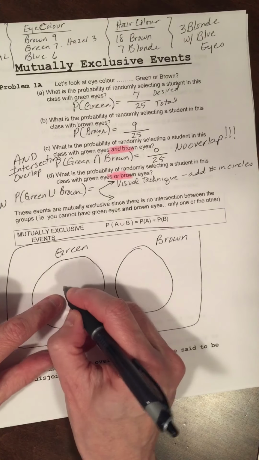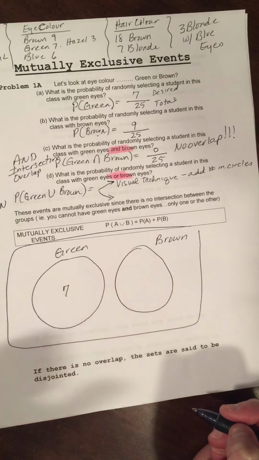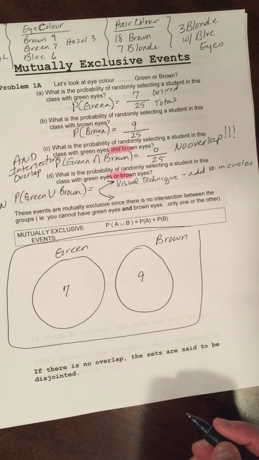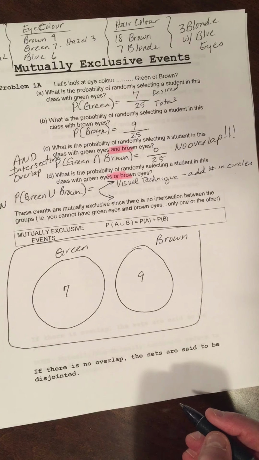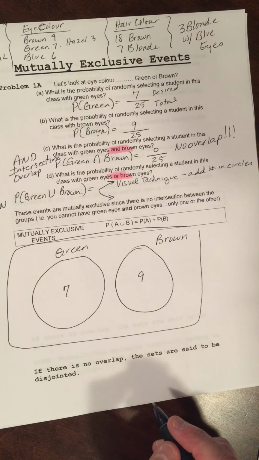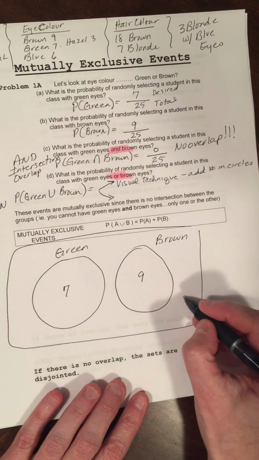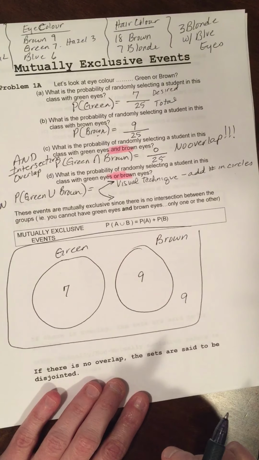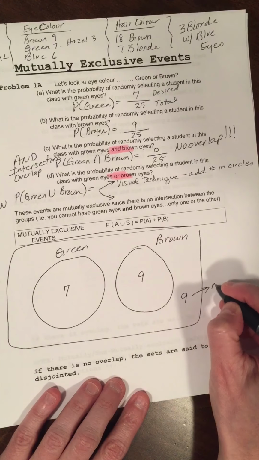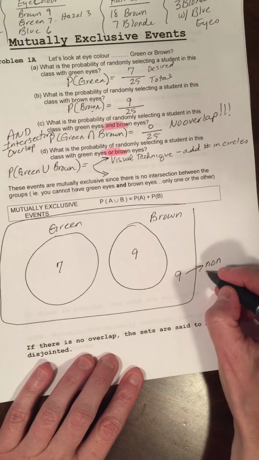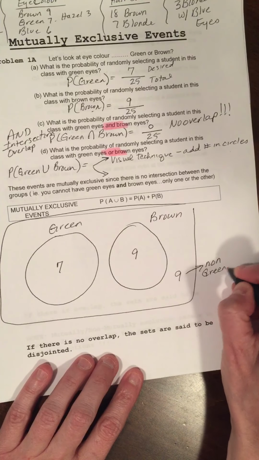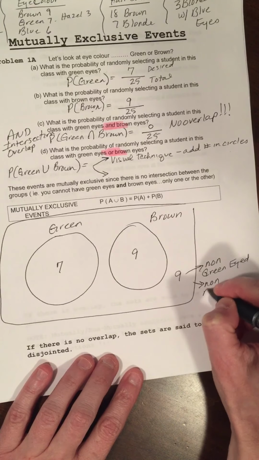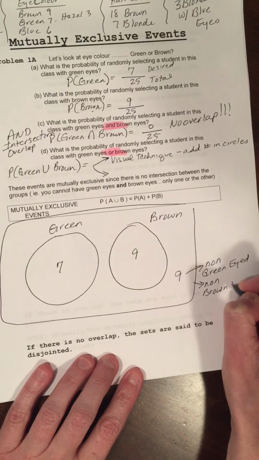Green-eyed children we said were 7. Brown-eyed children we said were 9. And we said that we had 25 kids in the class. So that means the entire set should add up to 25. And these 9 people over here are my non-green-eyed, non-brown-eyed people.